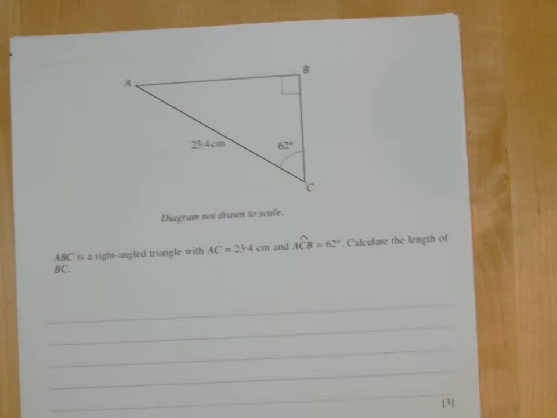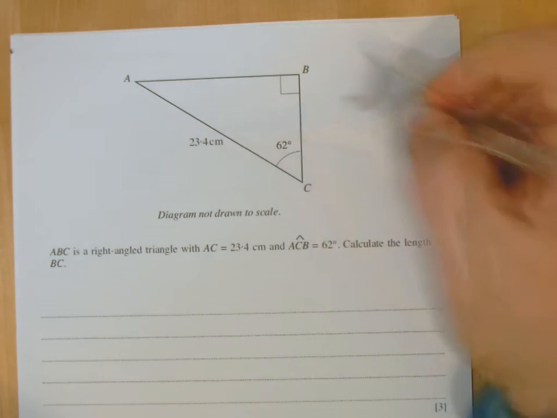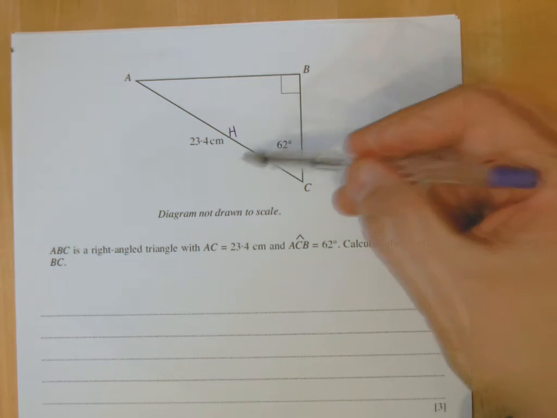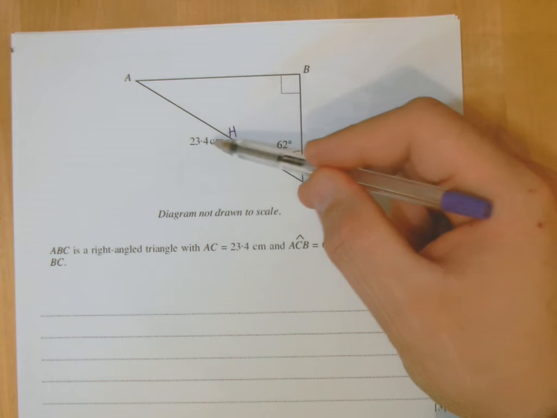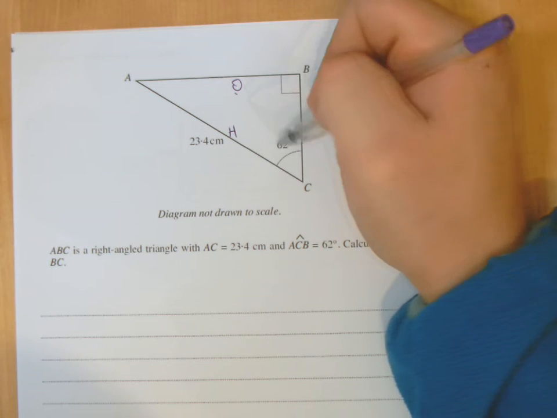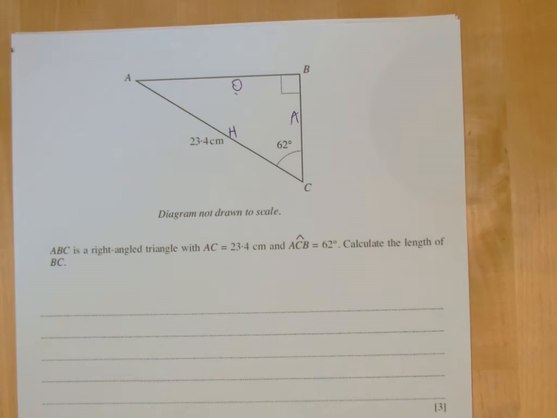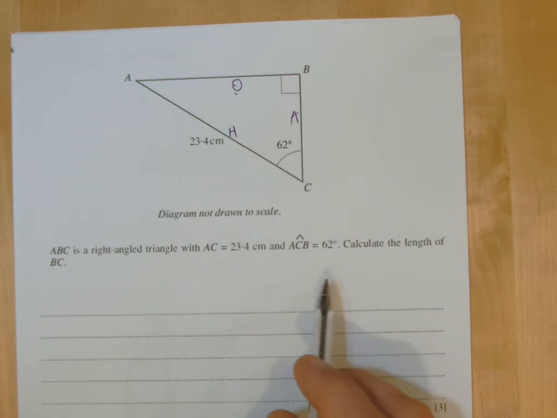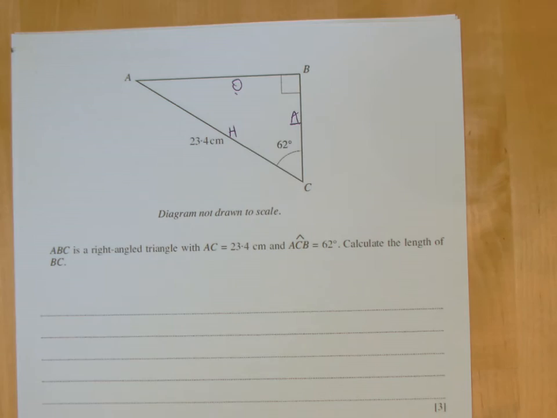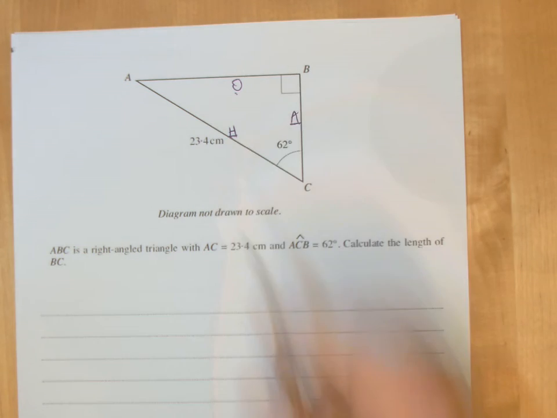Second example here. Again, we do the same sort of thing. You notice this side, we're going to call this my hypotenuse straight away, because it's opposite the right angle. This is going to be opposite, opposite the 62-degree angle, and then adjacent here, next to the right angle and this angle. Now, it's asking for the length BC. BC is this side here, which is A, and of course we know H. So A and H this time.